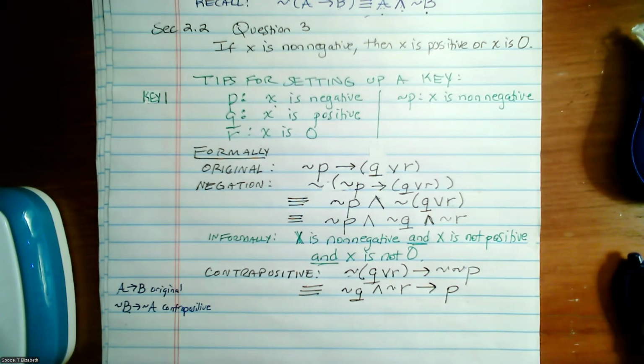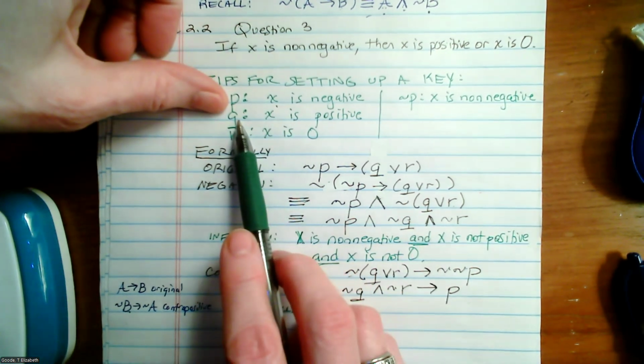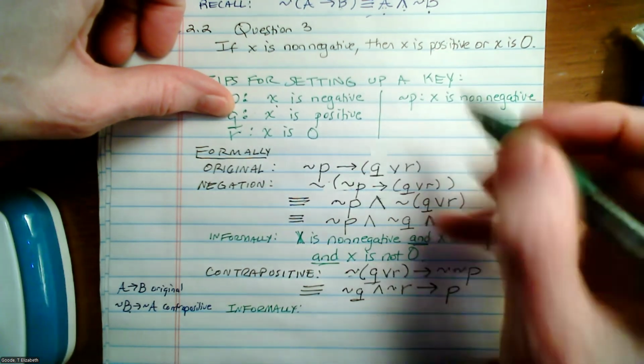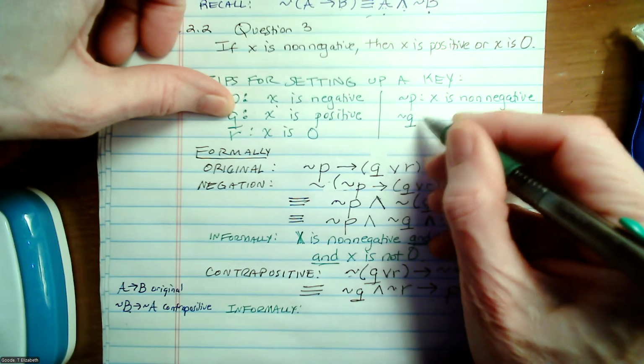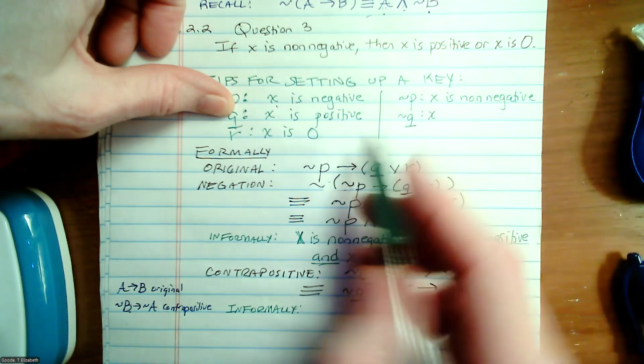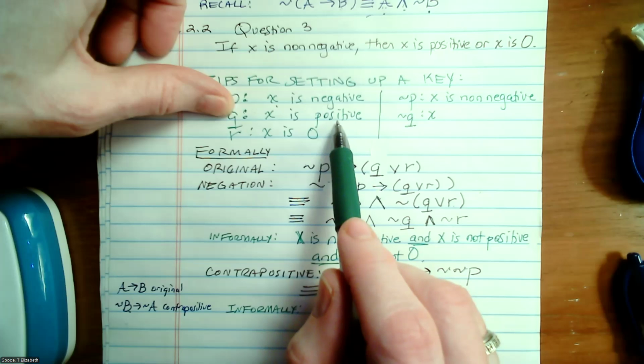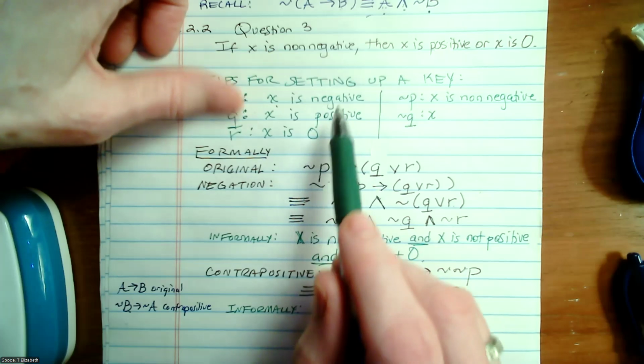Great. So now if we're going to write this informally to figure out what the sentence is, how would we read it, keeping in mind what our key is? So if Q is that X is positive, what is not Q? X is negative. Not quite, because the negation of positive isn't that it's negative. The negation of positive is that it's zero or negative.